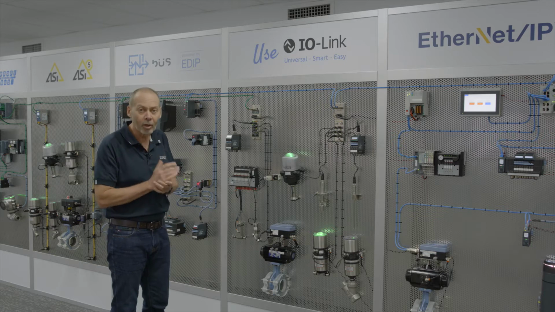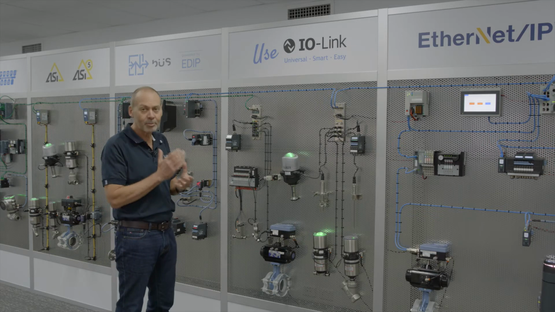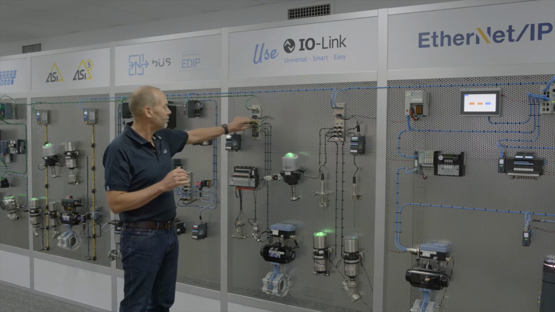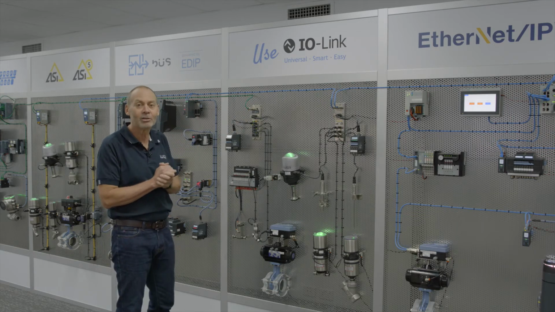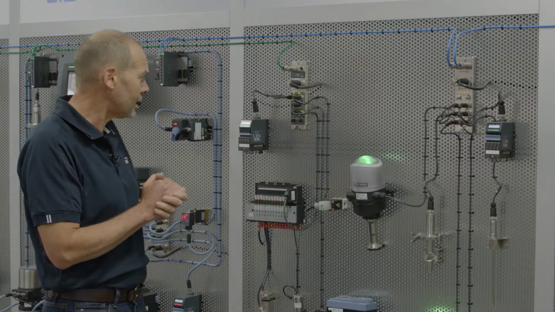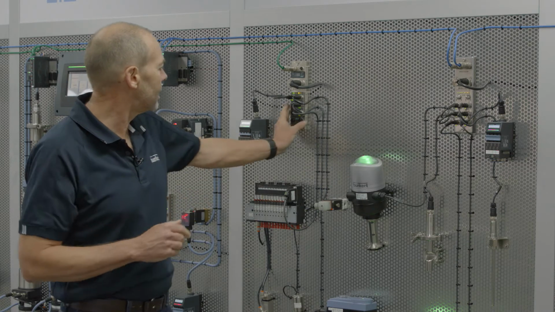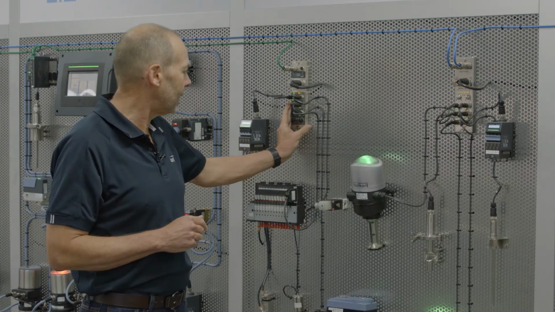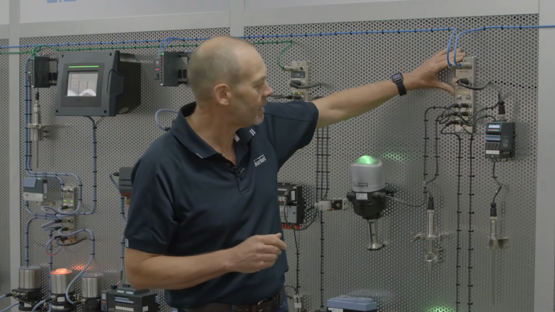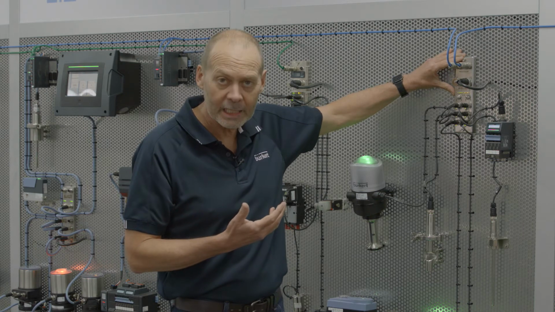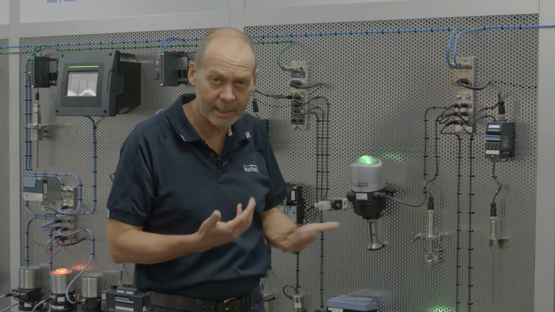But not like an I/O block where they just link to simple devices. These are smart ports where they can actually link to digital devices. To give you an example, this is a block of 8 for a standard industrial application, and this is a similar one but used in a hygienic application, so therefore in stainless steel.